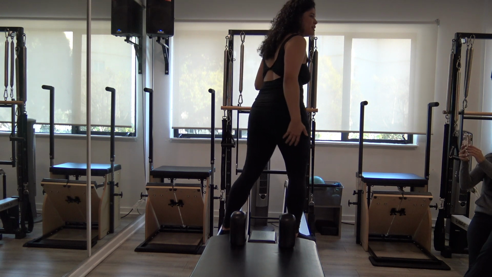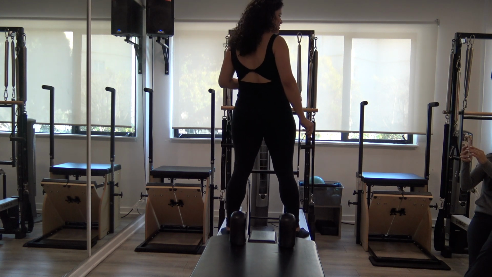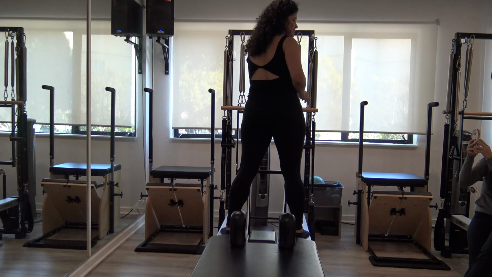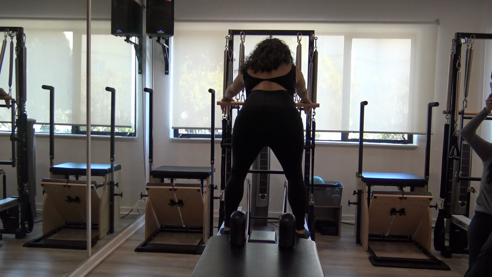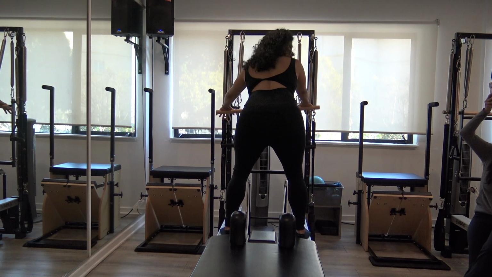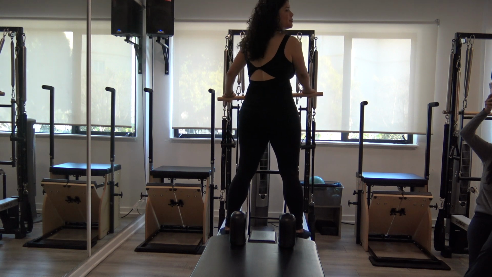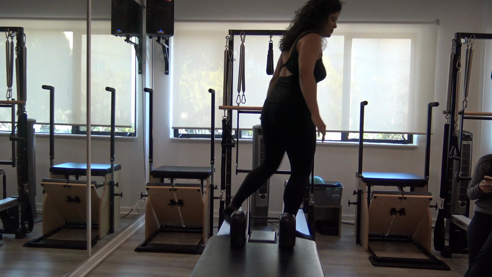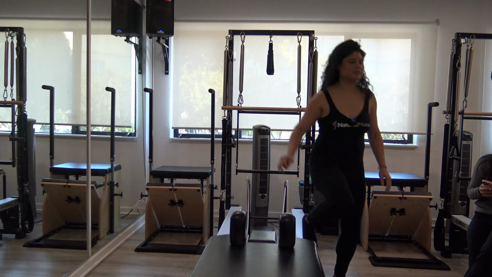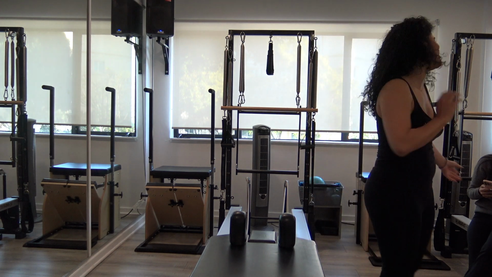Is that all the 3 planes? I think so, yeah. Any notes? Anything? No. So not so ab specific, but more back here. Yeah. Legs. Okay. No, you didn't look good. But you get the idea.